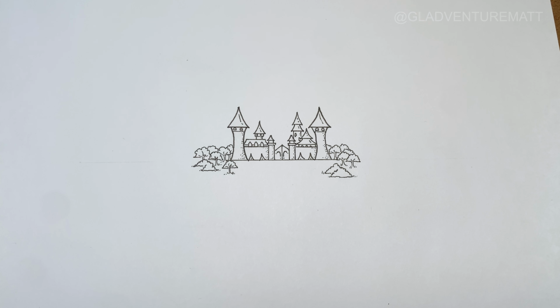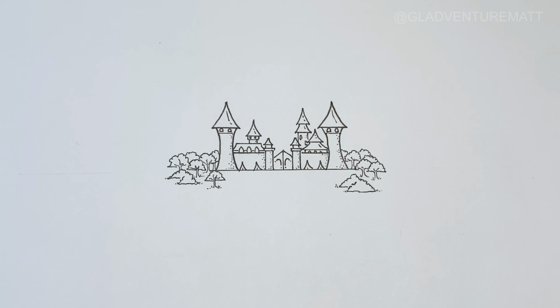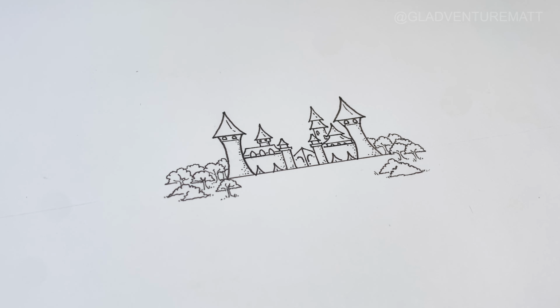We've got a nice, simple looking elven palace icon that a beginning artist or someone interested in drawing could follow along and get something pretty close to this.